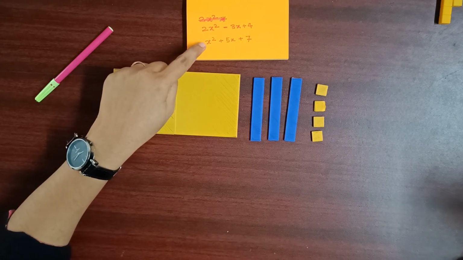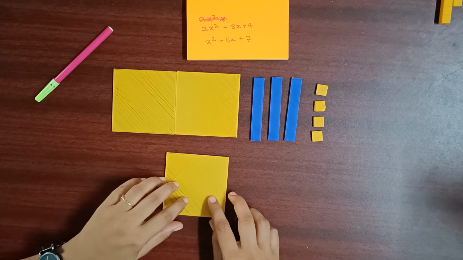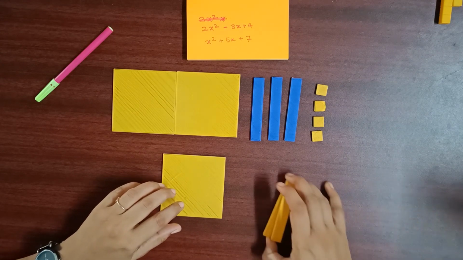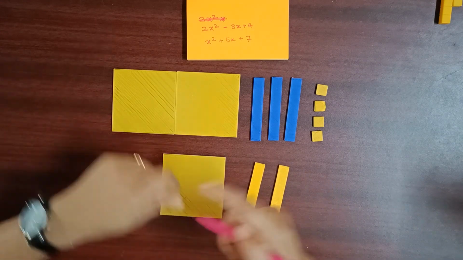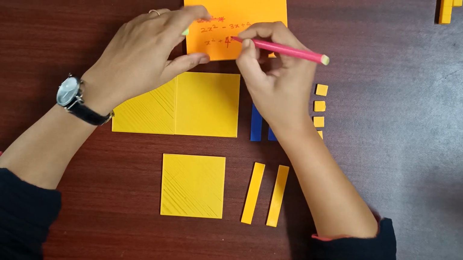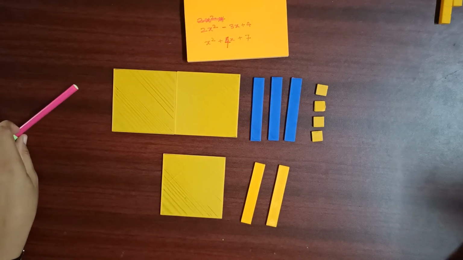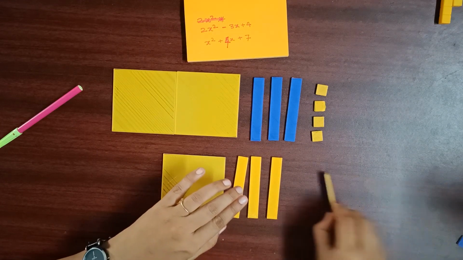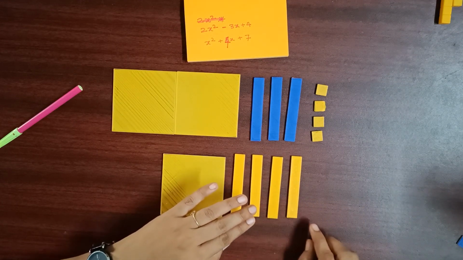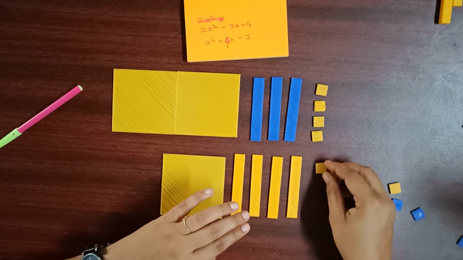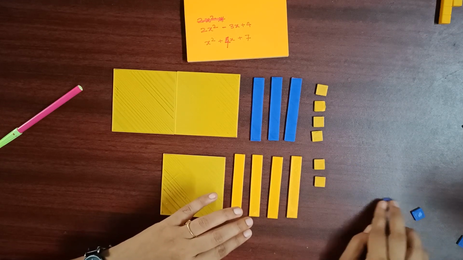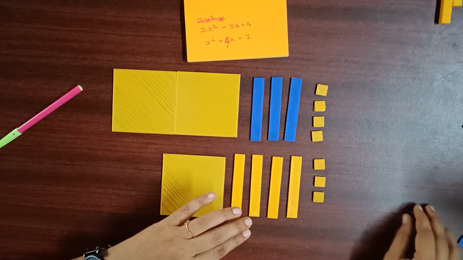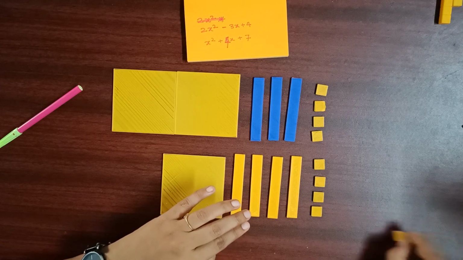For x squared, I'm going to keep 1 flat with yellow side up. For 5x, or maybe I can replace this with 4x because I have only 4 rods with me right now, plus 4x. For 7, I can have 7 positive, yellow side up blocks together.